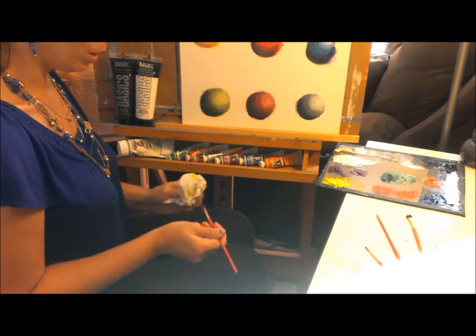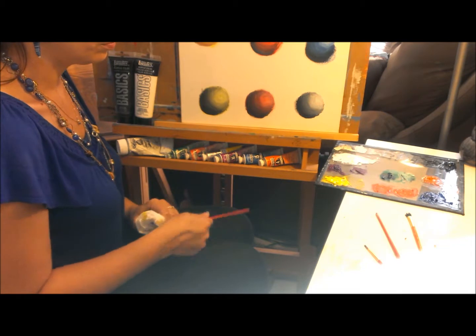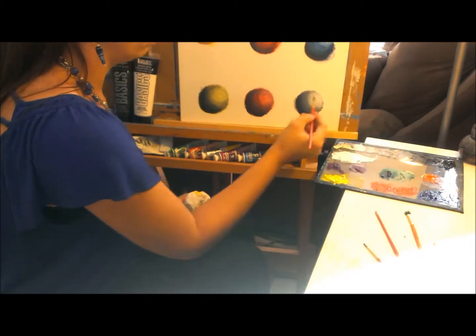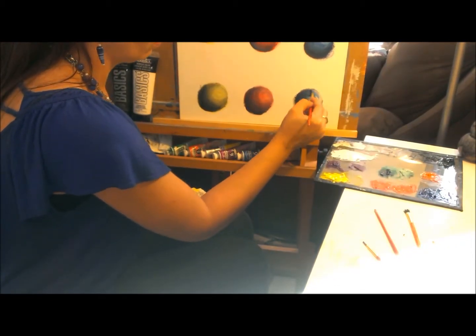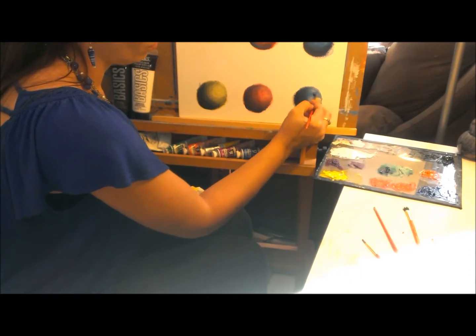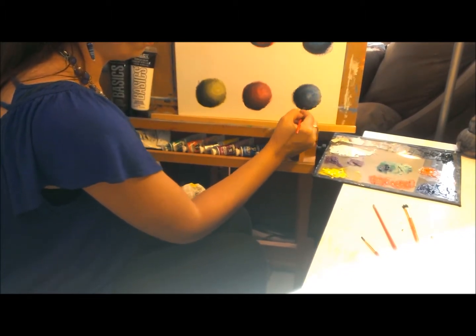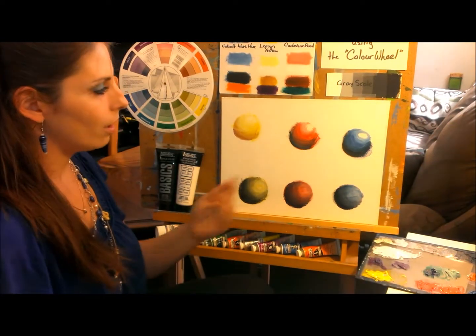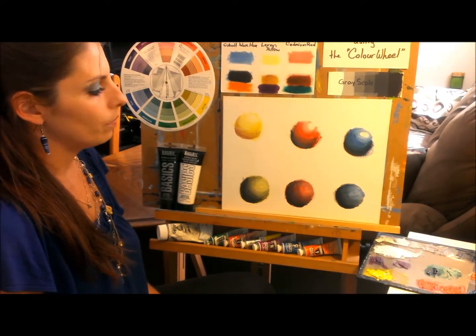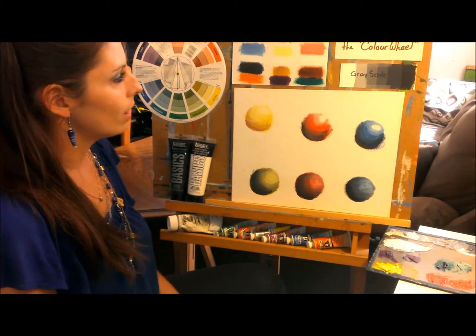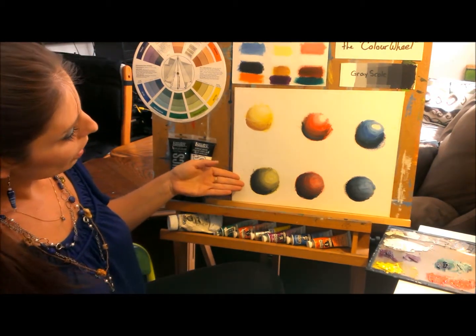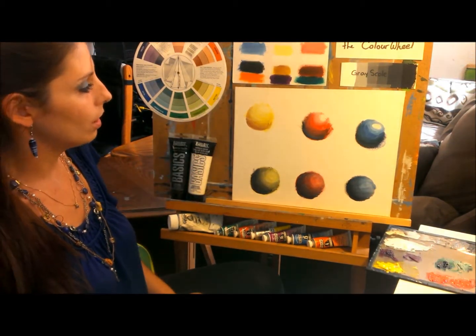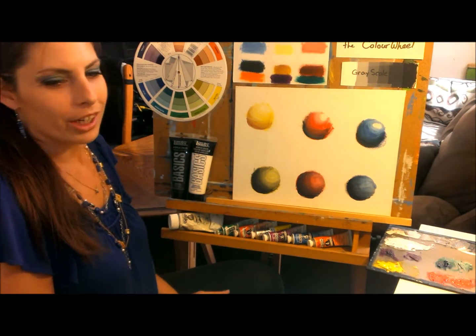And now we'll do the blue. And there you go. There is no wrong way, as long as you're achieving the effect you want. So this is how we're doing it with the underpainting. This is how we're doing it just using color theory.